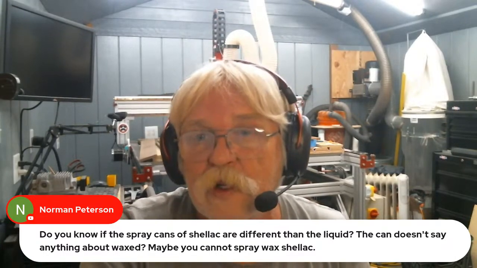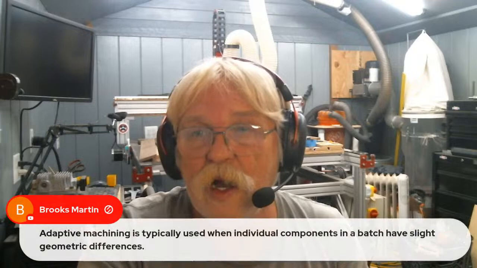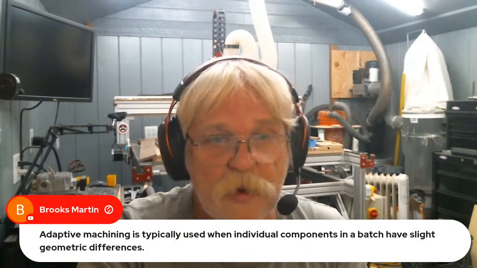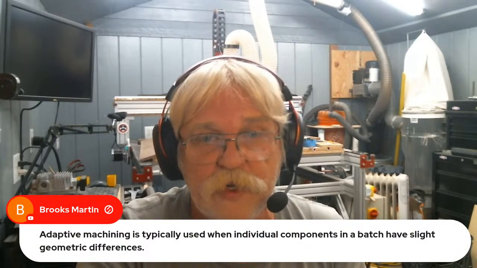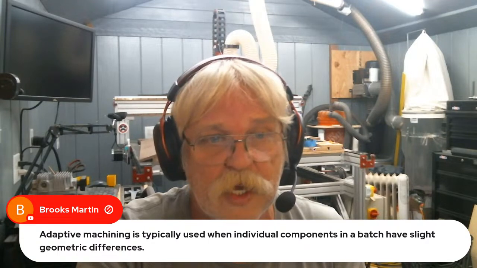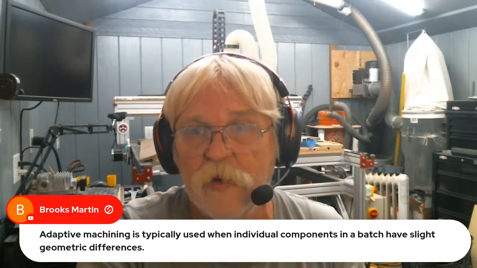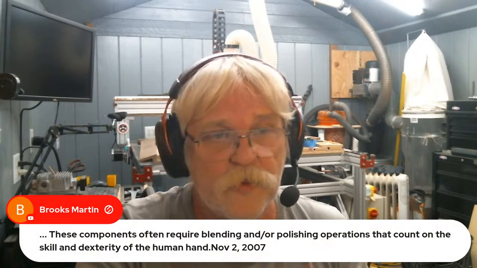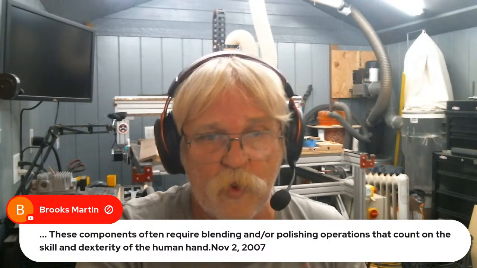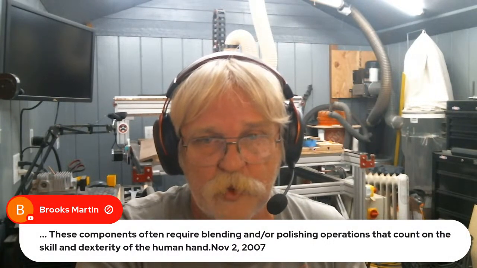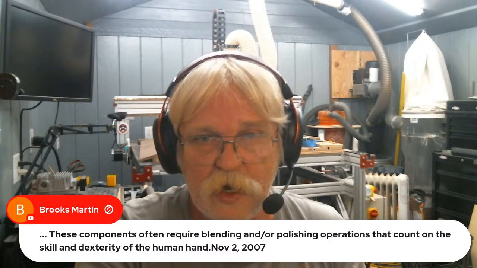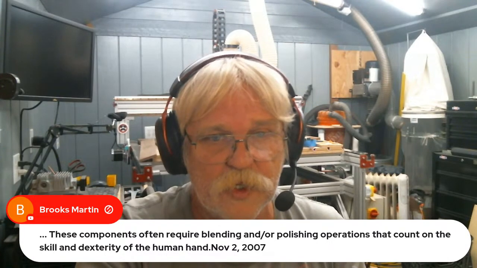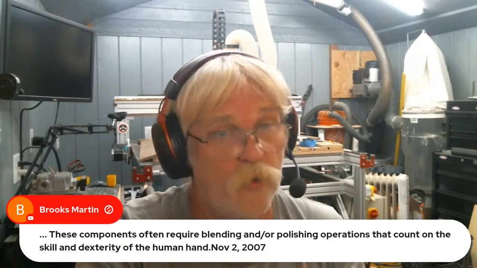So let's see. Brooke says adaptive machining is typically used when individual components in a batch have slight geometric differences. Okay. These components often require blending and or polishing operations that count on the skill and dexterity of the human hand. Yeah, well, that writes me out of the equation.